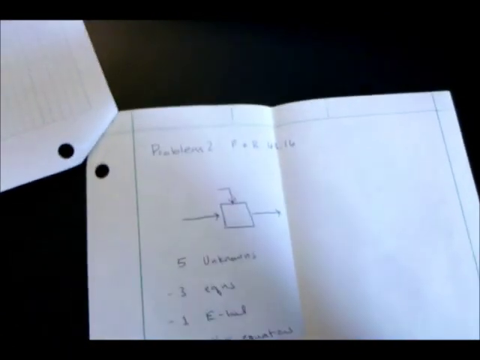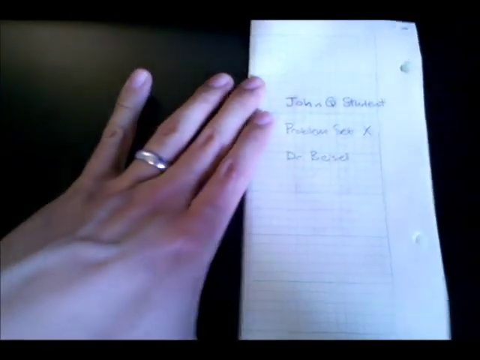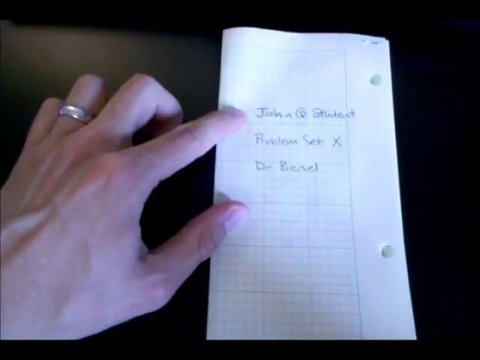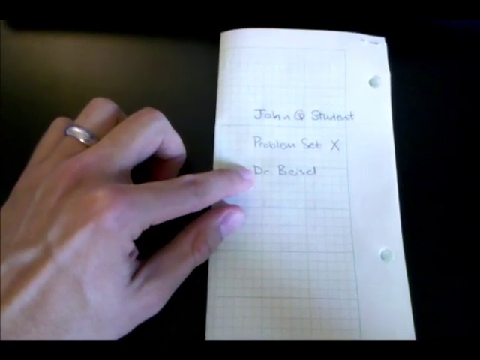Now, where it gets confusing is mostly to do with the fold. So please fold your homework vertically, like this. And when the fold is on the left-hand side, as you're holding it in front of you, that's the side that you should write your name, the problem set number, and the instructor for your section.